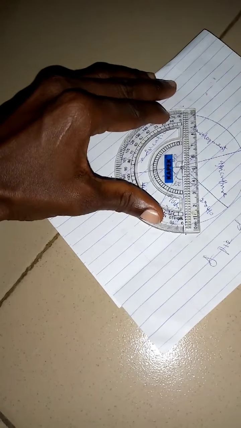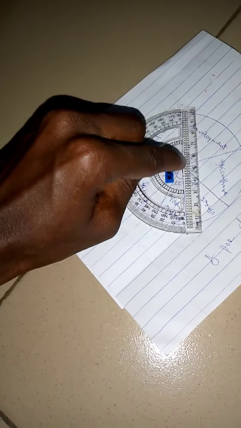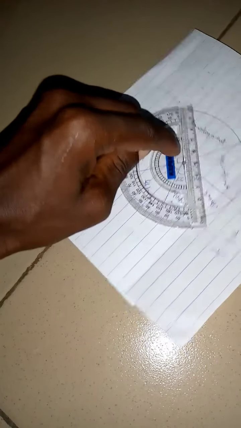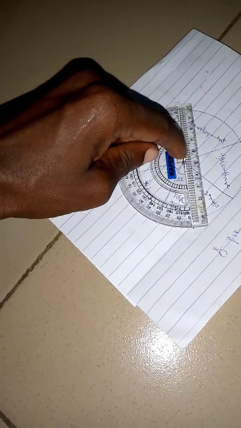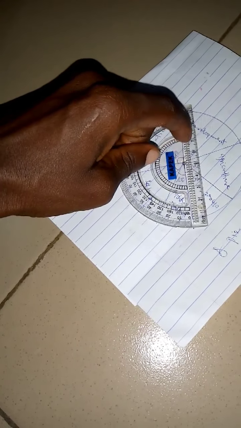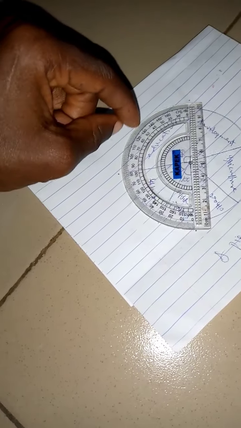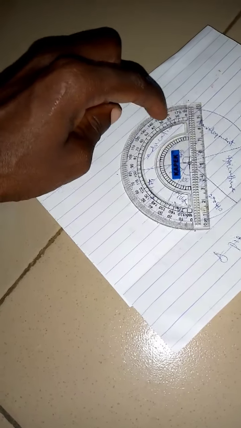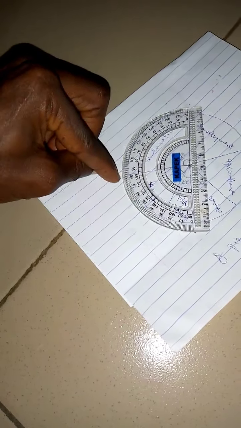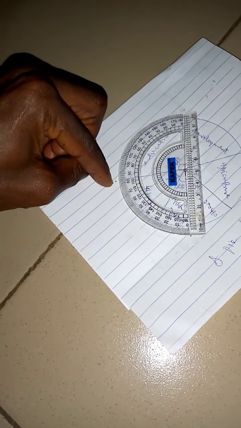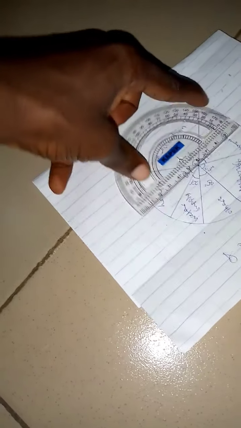You go again. Put your point here, the center of your protractor. Let the line to the right slip on your new reference line. The next angle we want to reach is 99. Read the zeros inside to 99. Look at my own 99. See the point here that will help you. Then join it to your origin here. Join this point to the origin. You have this line. This line will now serve as your new reference line.